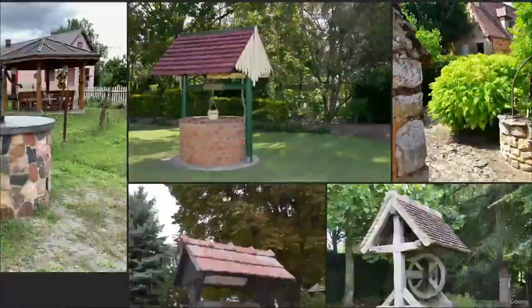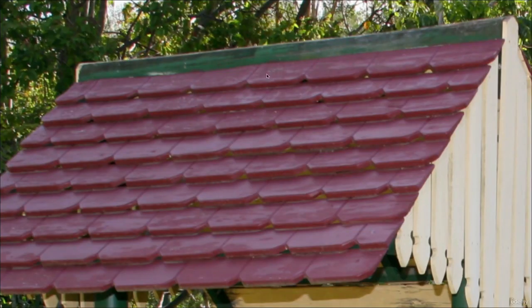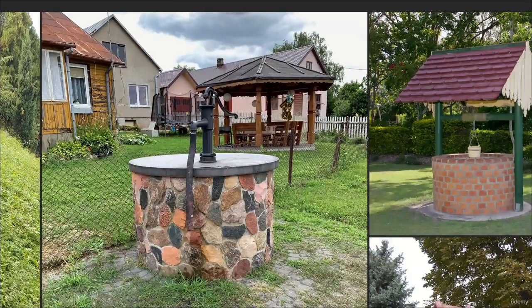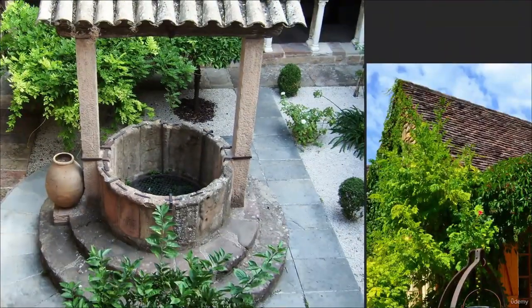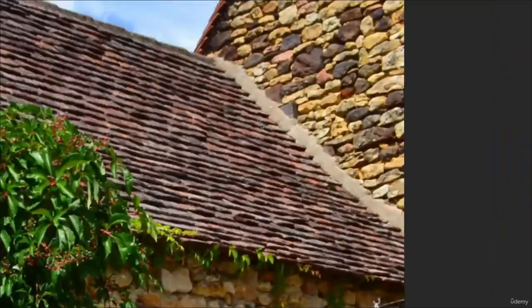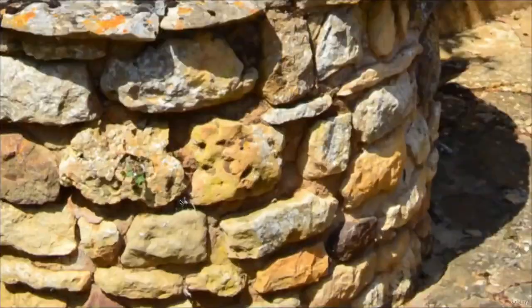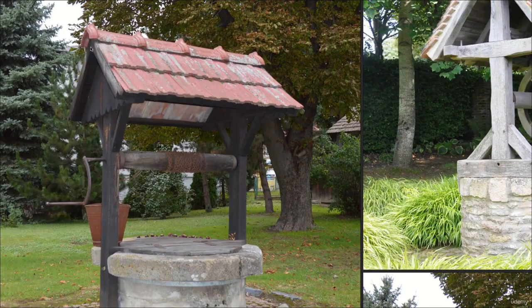Then there's going to be a roof, and that roof is going to be something like this one, which has some shingles. But since it's going to be old and really belonging to past times, there's going to be a lot of irregularities placed in there. The overall composition is going to be something like this.